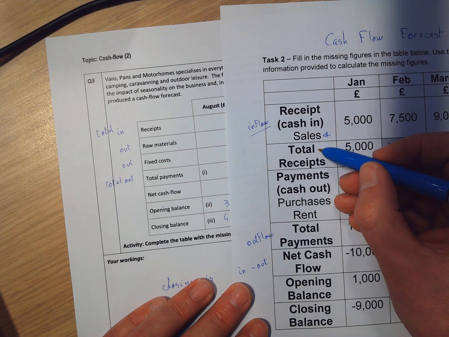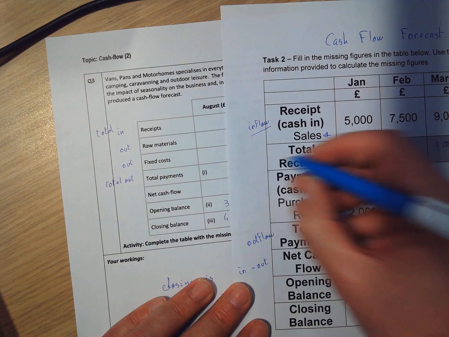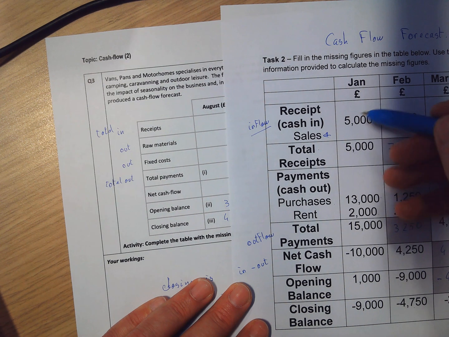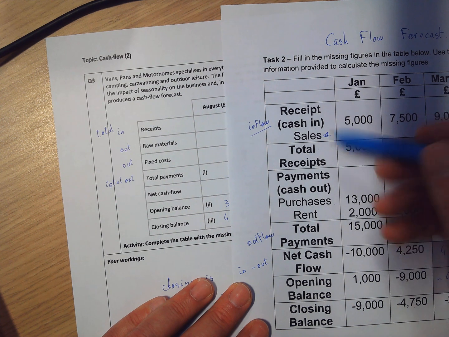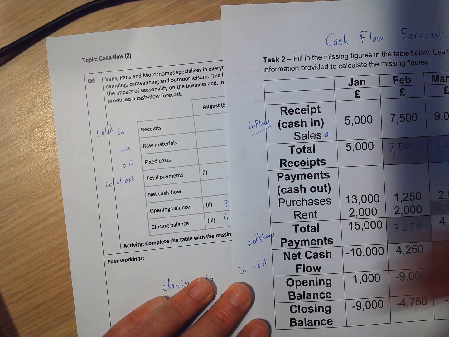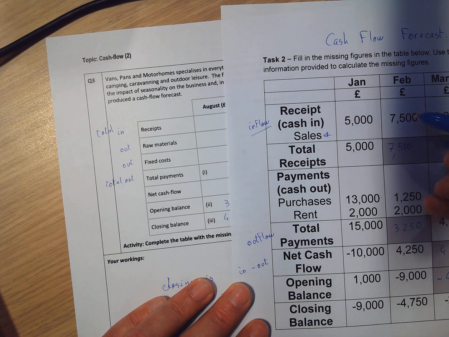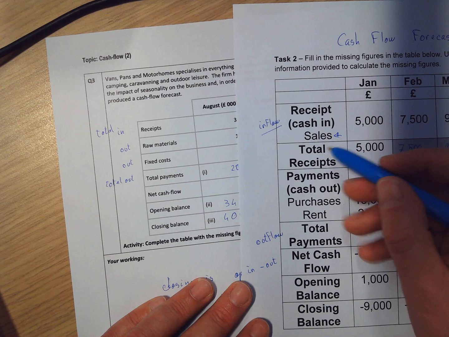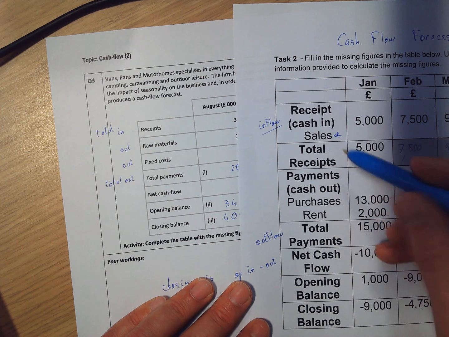You calculate your total inflow by adding together all the different ways in which the business has got money coming in. Every month they've got to sell something. There might be some month where they've got a bank loan. There may be some month where they got a grant from a government. And then the last one you need to know about is if there's some investor money coming into the business.